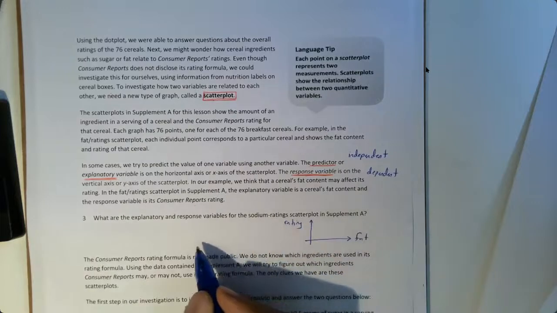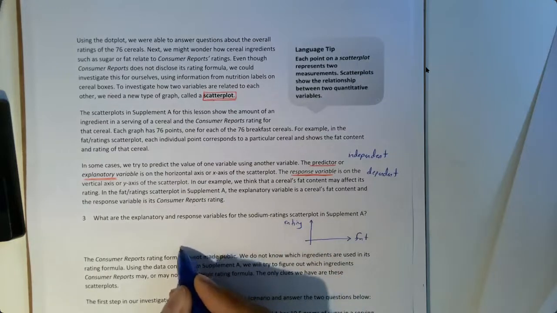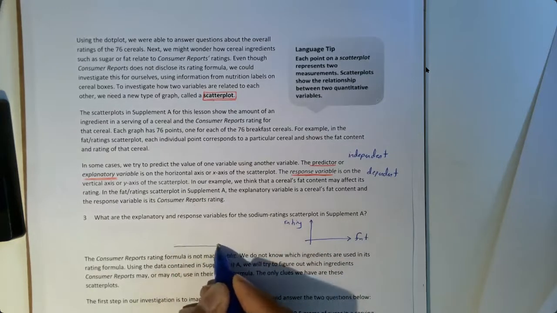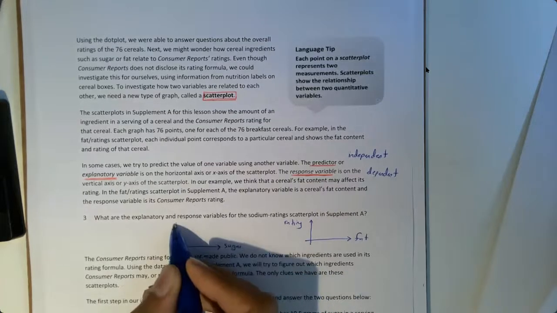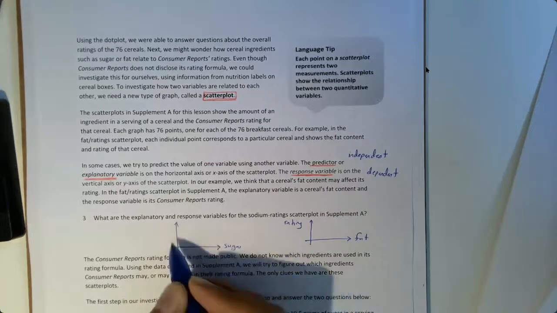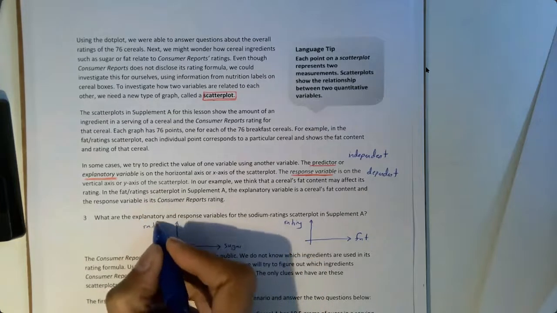If you're interested in checking to see what is the relation between the amount of sugar and rating, sugar goes on the horizontal axis, and on the vertical axis, we're going to have the rating.